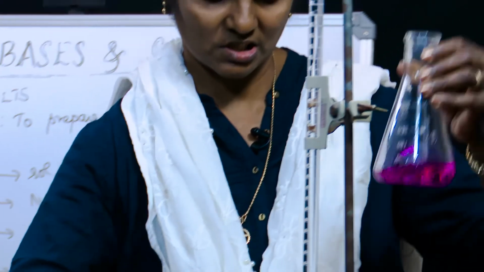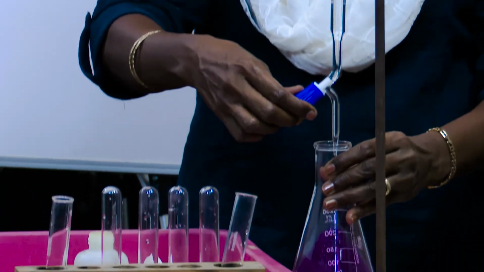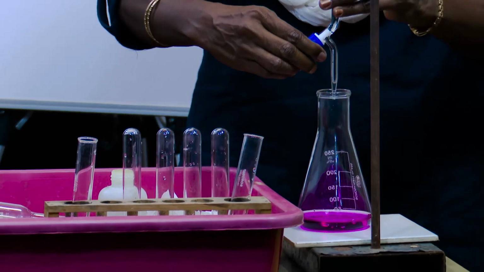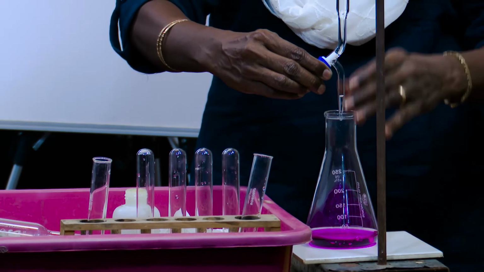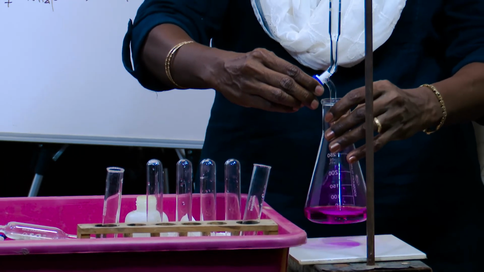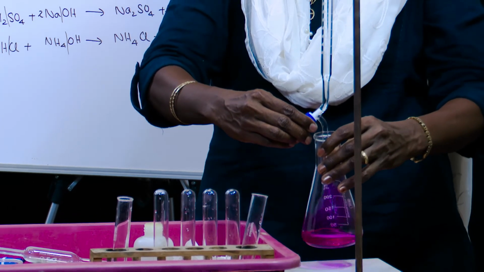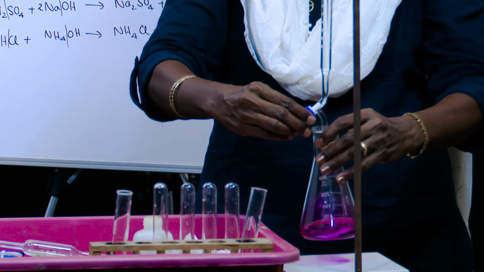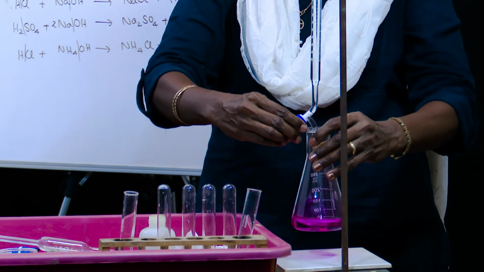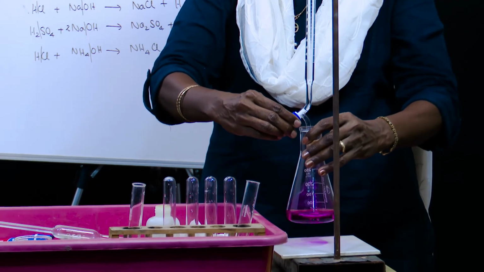So the color changes, and now when acid is added to this dropwise, there is one point when the color disappears. So we have to be really slow.